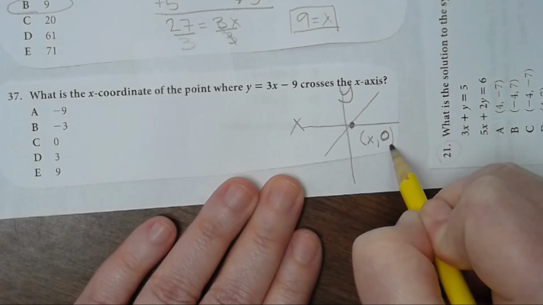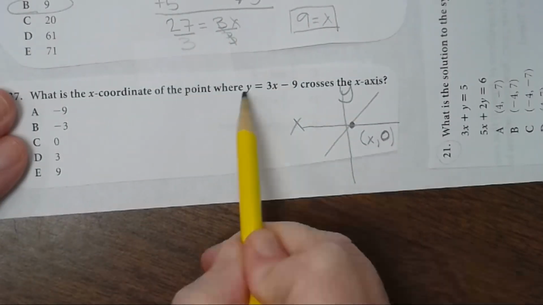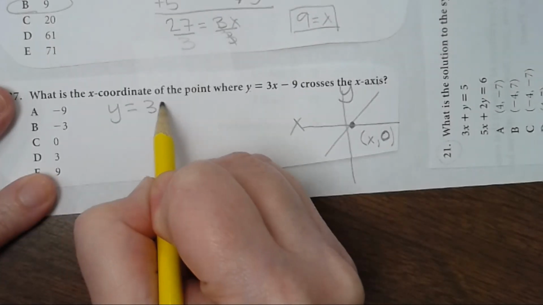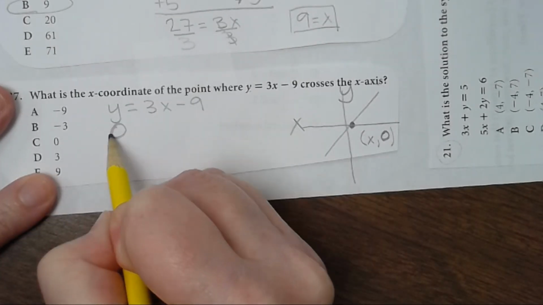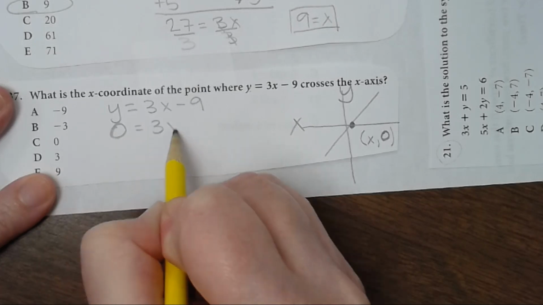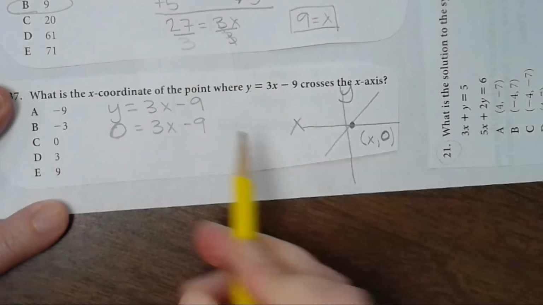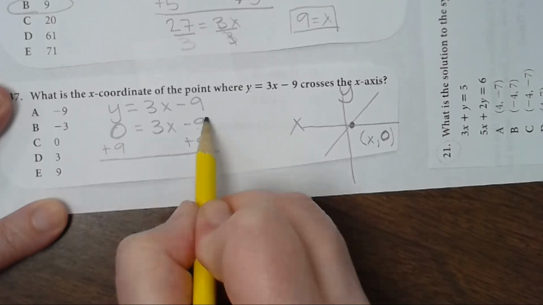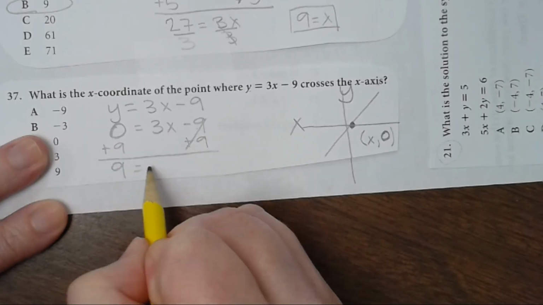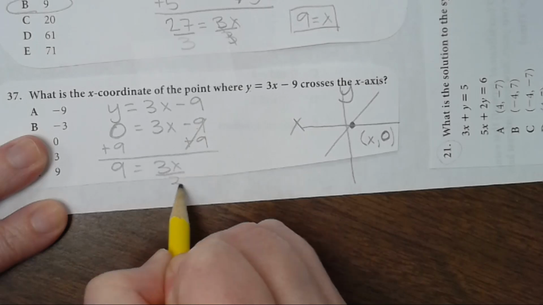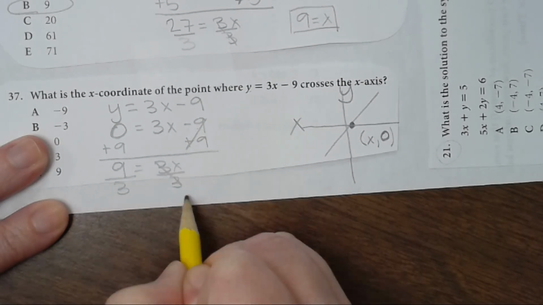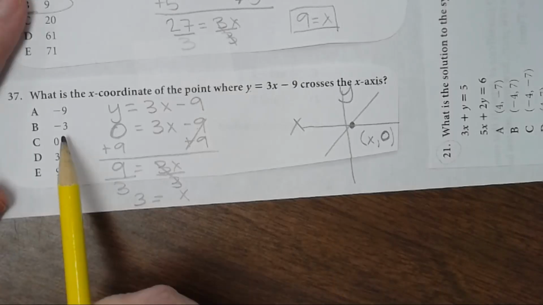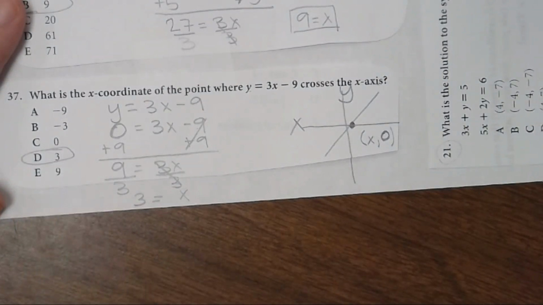Okay, so we're going to substitute this 0 in for y here. Y equals 3x minus 9. Again, we're going to put 0 in there. 0 equals 3x minus 9. All right, we have multiplication and addition, so I'll add 9 to both sides there. That cancels. 9 equals 3x. Going to divide by exactly what I'm trying to get rid of. X equals 3. Okay. D, that's our answer. There you are.